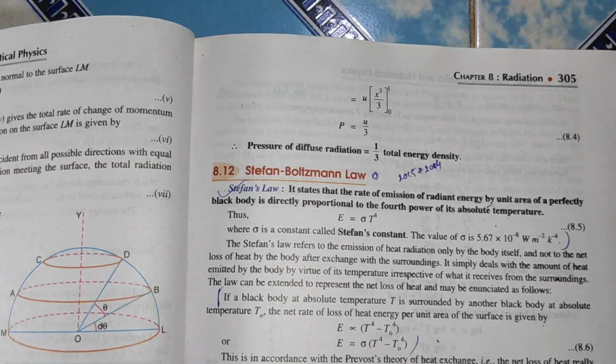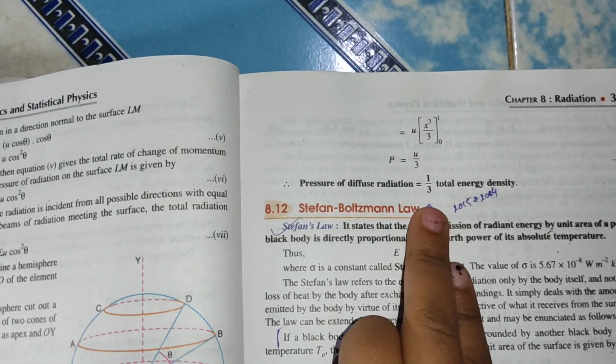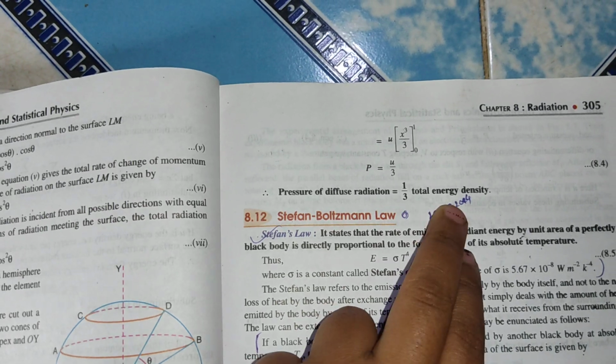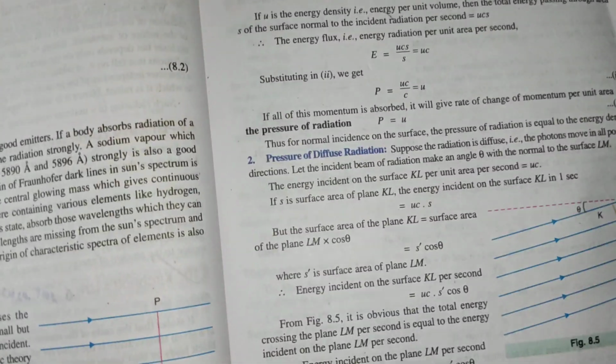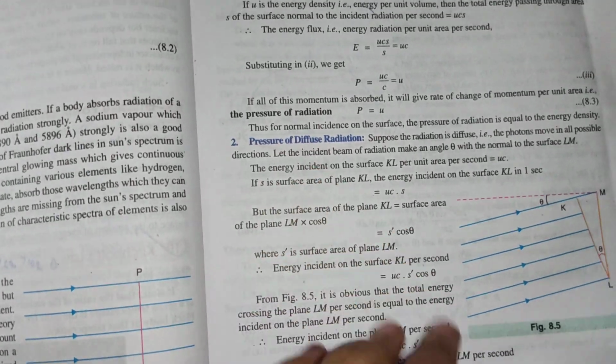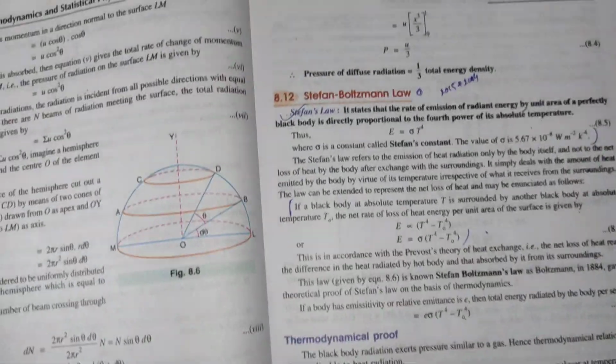The pressure of diffuse radiation here we get is 1/3 times the total energy density. This is the pressure of diffuse radiation which we get from this derivation.